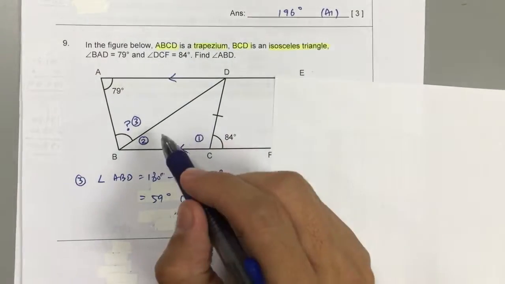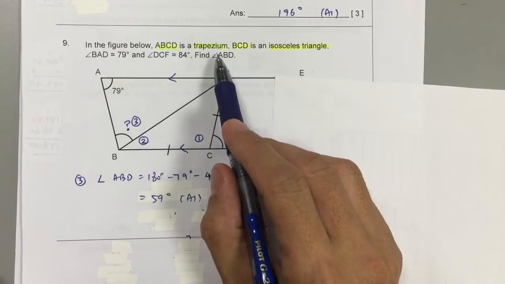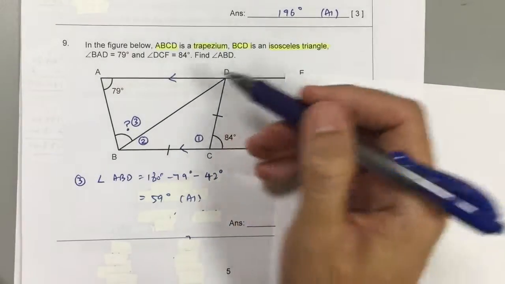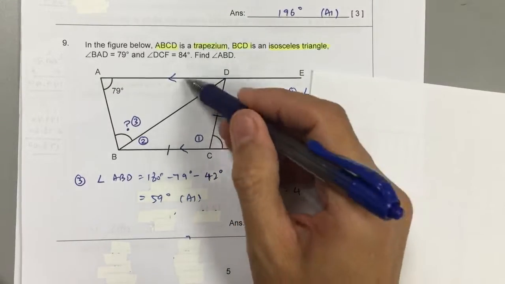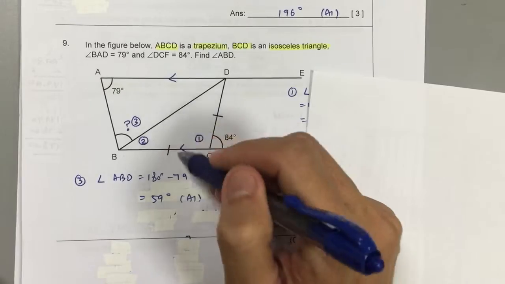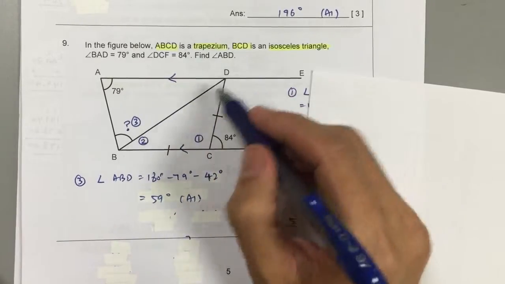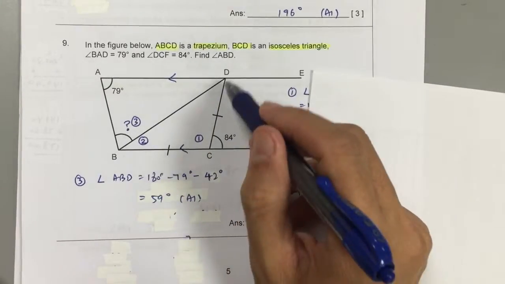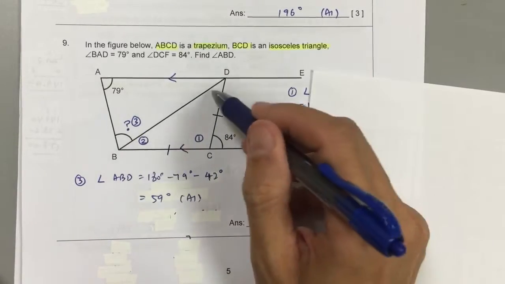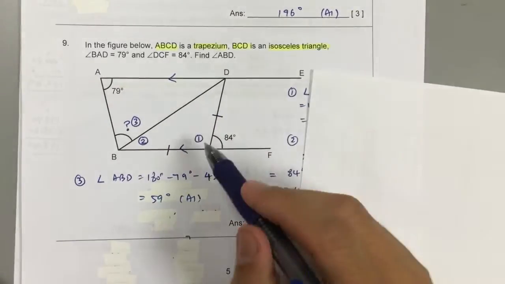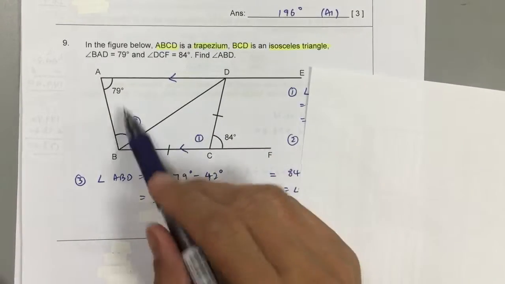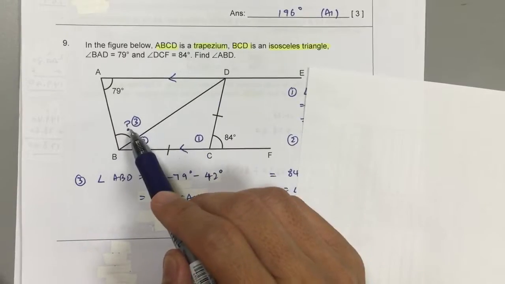In the diagram below, ABCD is a trapezium. Once you see trapezium, mark out the characteristics. There's a pair of parallel sides. ABCD is a trapezium, so this pair is a pair of parallel lines. BCD is an isosceles triangle. They mark out for you equal sides, equal angles here. You have angles 78, 79, and 84 given. Find angle ABD, find this angle.